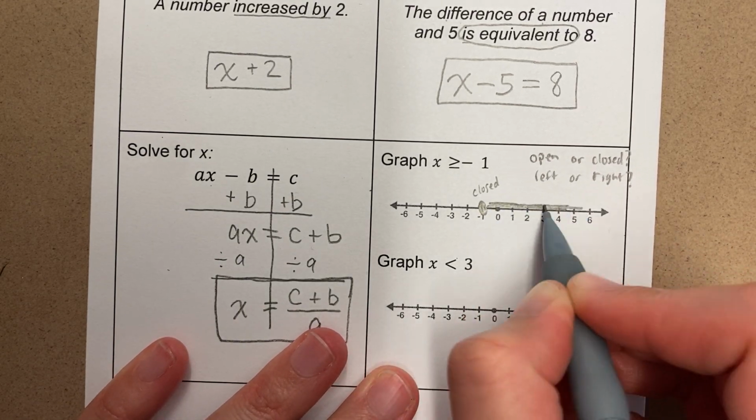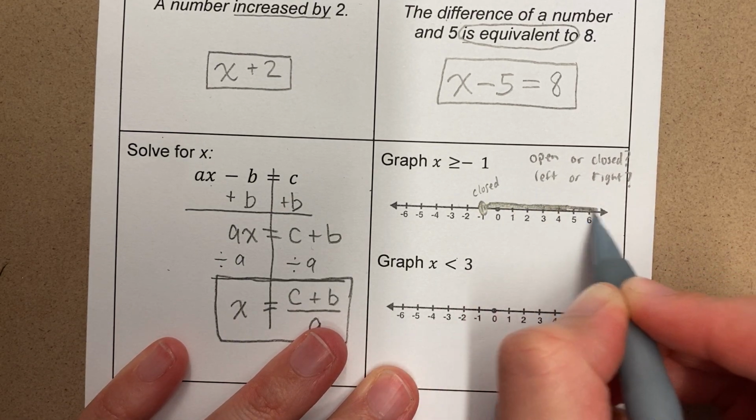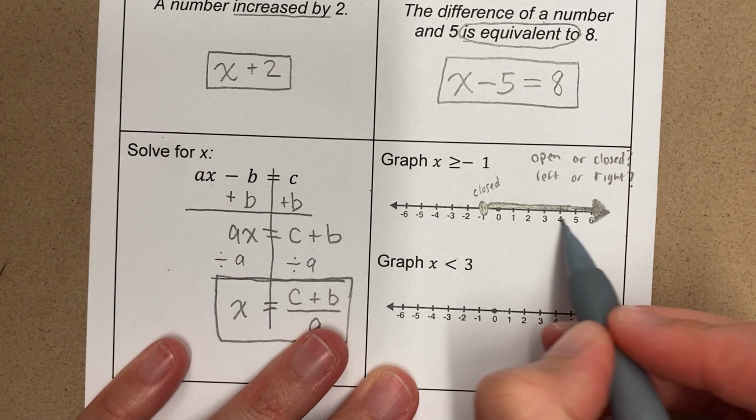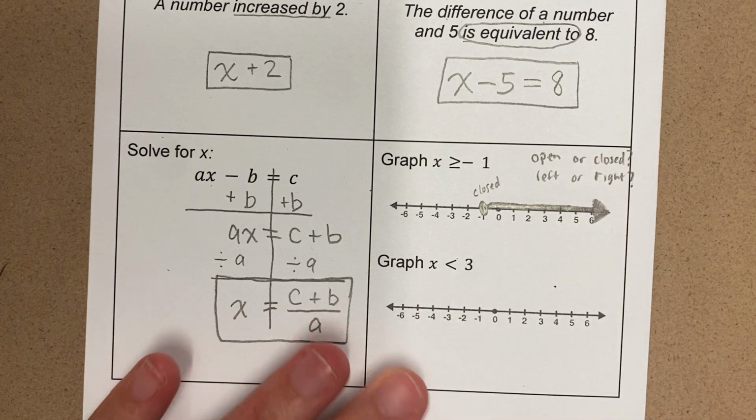These are bigger numbers than -1. 1 and 2 and 3 and 4 and 5 and 6, those are all bigger numbers than -1. So I'm going to shade it, make it nice and clear which way you're shading it.